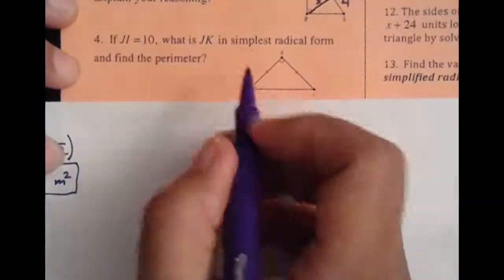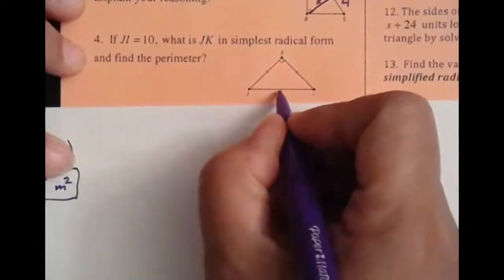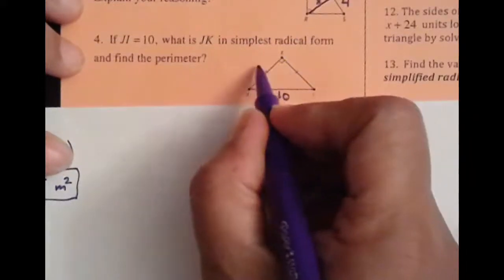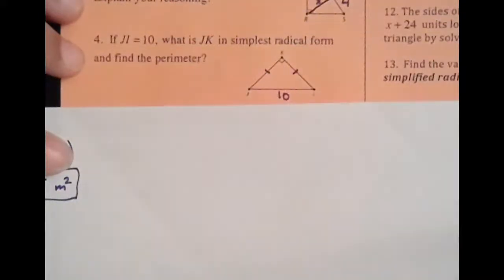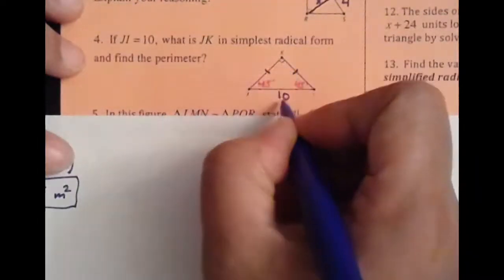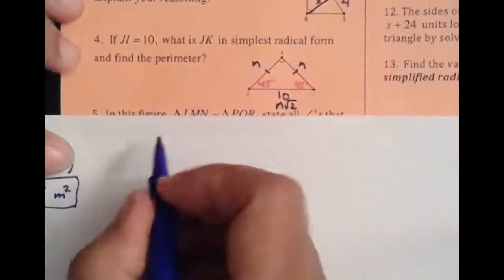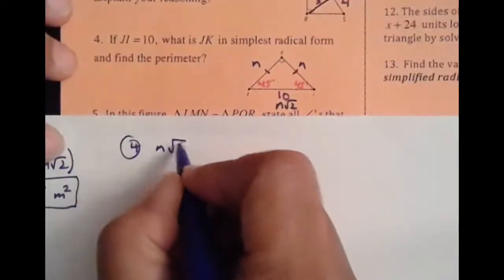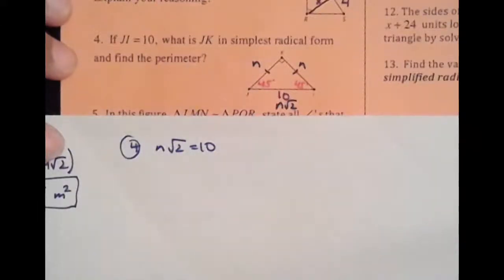Okay, on this next one right here, we know that the length from J to I is 10, and we want to find the length from J to K. So this is the side we're solving for. Notice that I have 2 little marks here. That's an isosceles right triangle, which means this is a 45, 45, 90 triangle. If you remember, setting up the side lengths, across from the hypotenuse is n root 2, and these are n. So I'm going to make n root 2 equal 10, so I can solve for n, which means I divide both sides by root 2.